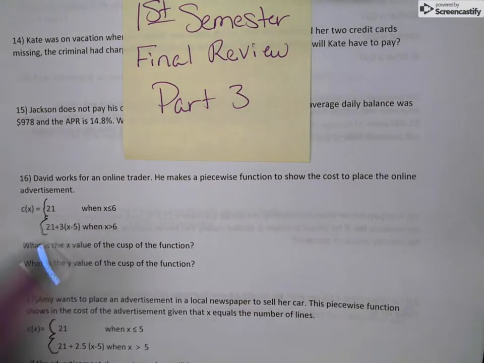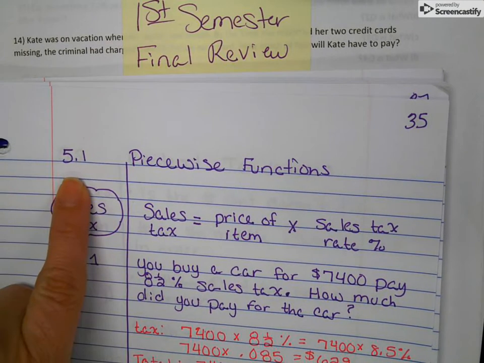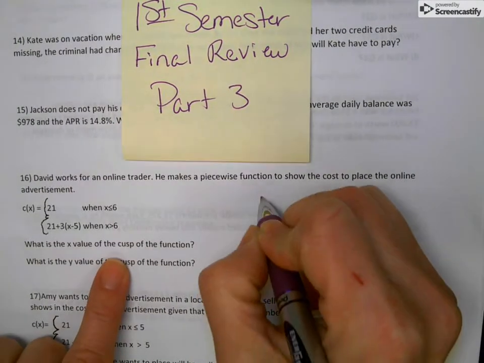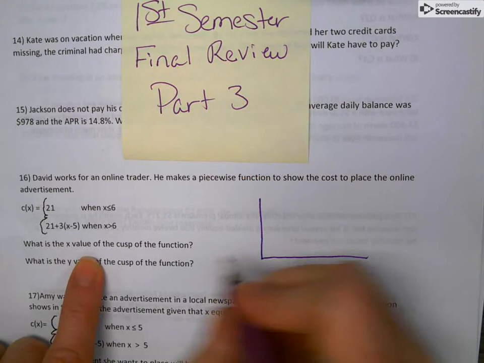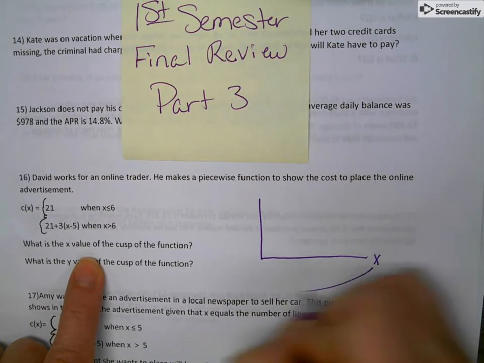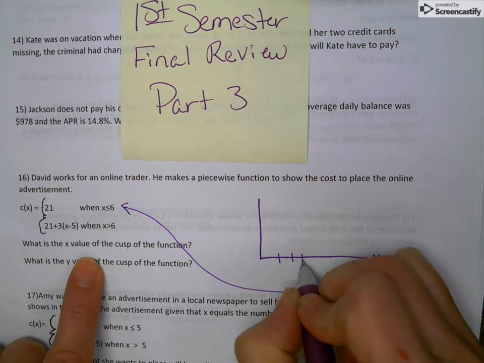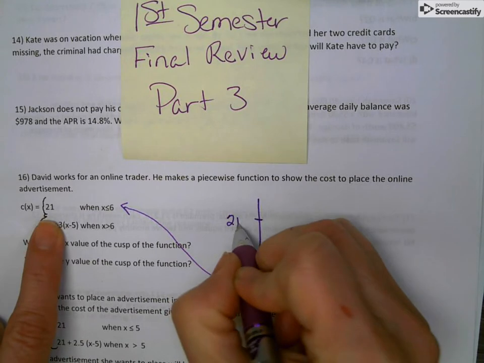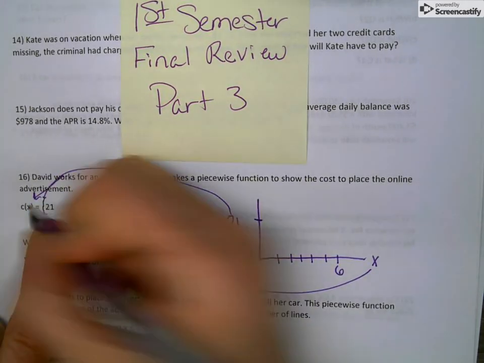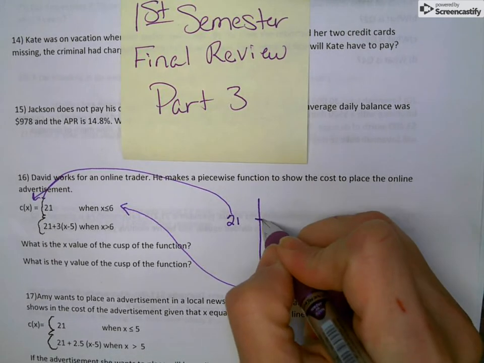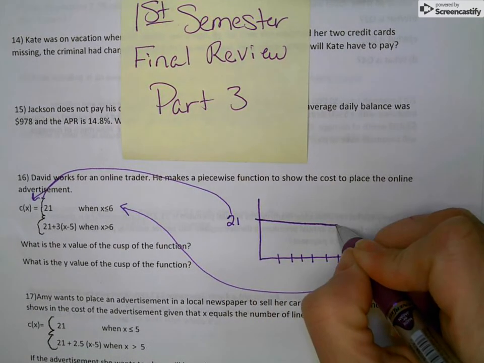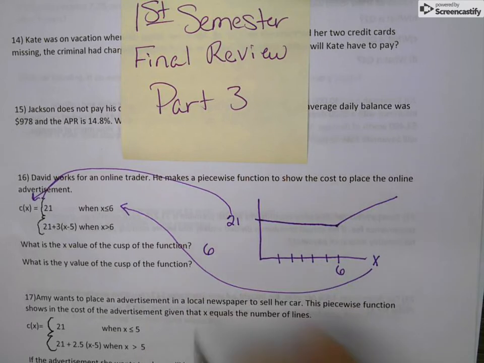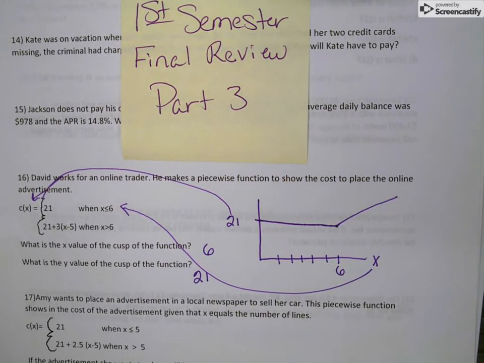It looks like we're doing some piecewise functions, so I open up my notes to 5.1 piecewise functions, and I'm going down here. So we're looking for the cusp of the function, and we know that the cusp is the x value, which is right here. So we have 1, 2, 3, 4, 5, 6, and the cusp of the y is right here, this, c of x. So 21, we know that it is a flat rate for the first 6 lines, and then it goes right there. So the x value is 6, and the y value is 21.